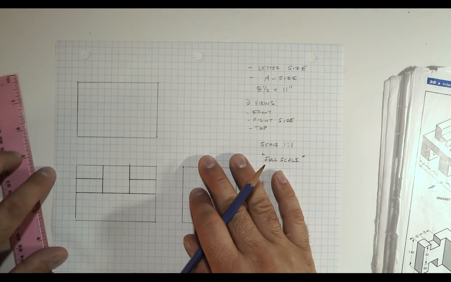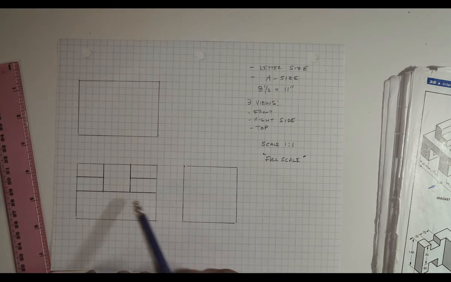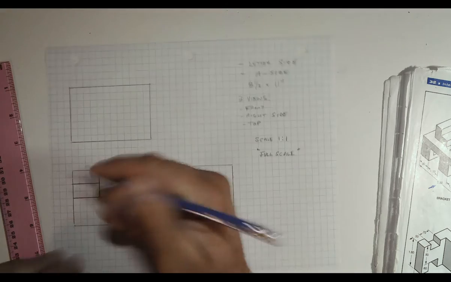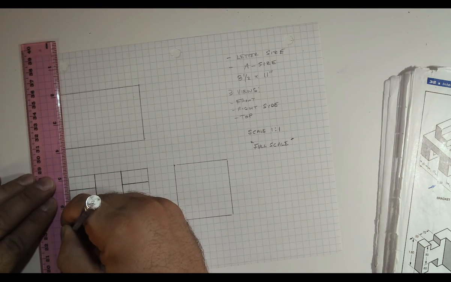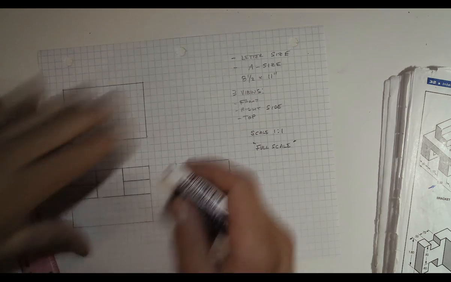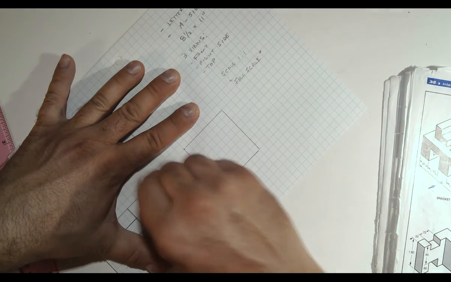Okay. Clean up my lines a little bit. Try to clean your lines up so you don't have little extensions or anything crossed over. Just try to terminate your lines at nice sharp corners. So I'll erase the remaining construction lines and just leave the necessary visible lines showing.